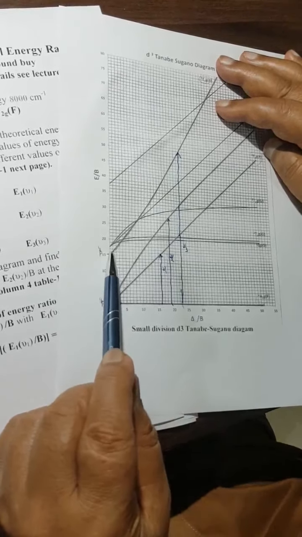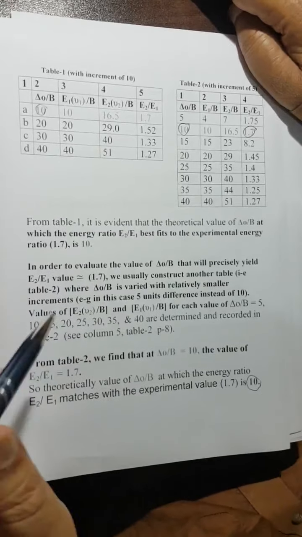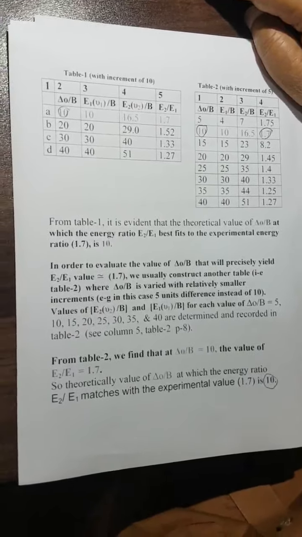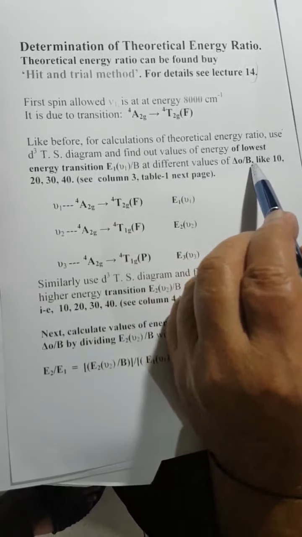So I want to go to this table, which is important. What I was saying verbally is shown here. We take different values of delta octahedral over B. I have written: find the energy of the lowest energy transition E1 at different values of delta octahedral, like 10, 20, 30, 40. What is the E1 value? For 10 it is 10. For 20 it is 20.